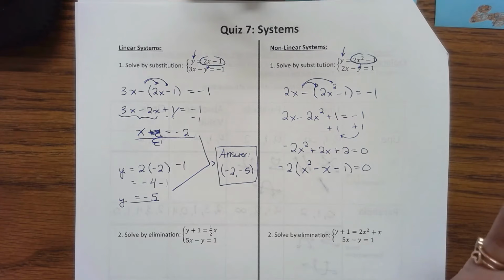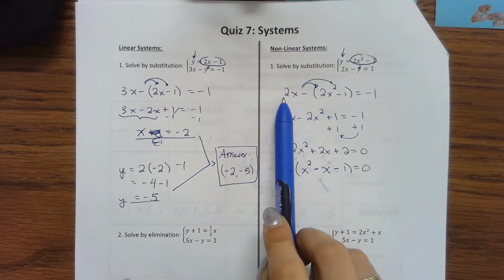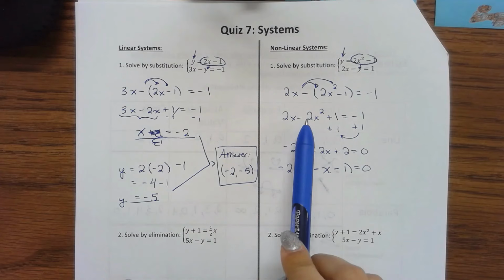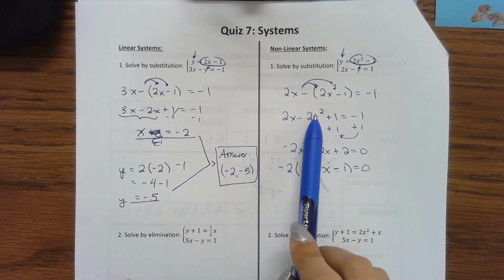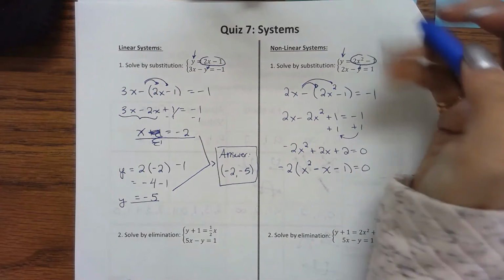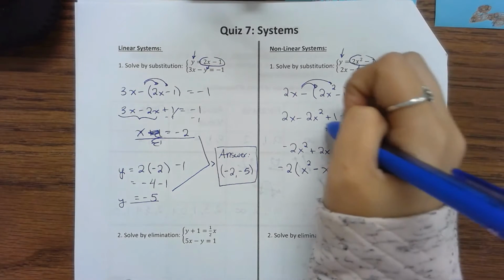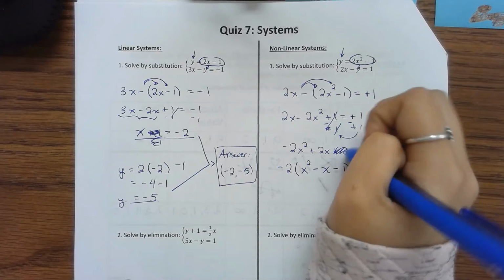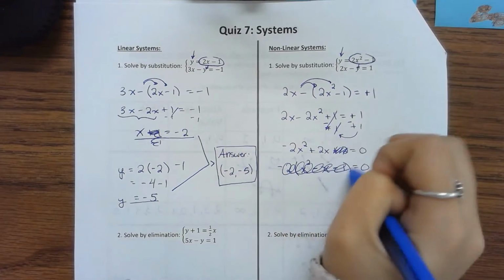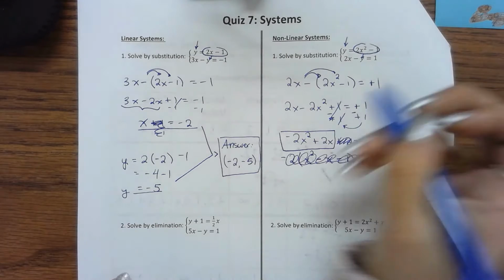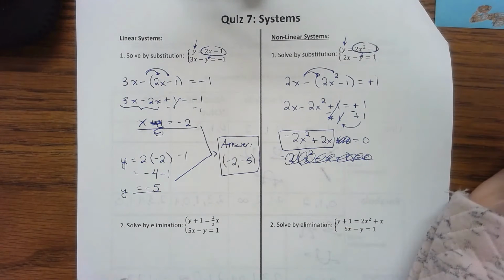Feel like I made a mistake somewhere. Let's see. 3x minus 2x squared minus 1 becomes negative 2x squared plus 1. Oh, I copied it wrong. Duh. There should be a plus 1 plus 1. So if I subtract 1, these go away. This is why we check our work. So we are up until this point. That's my bad for copying things wrong.